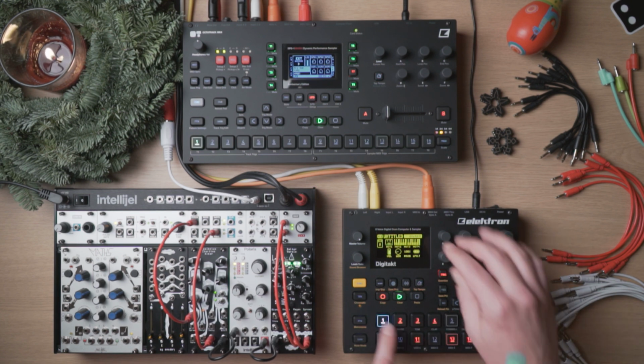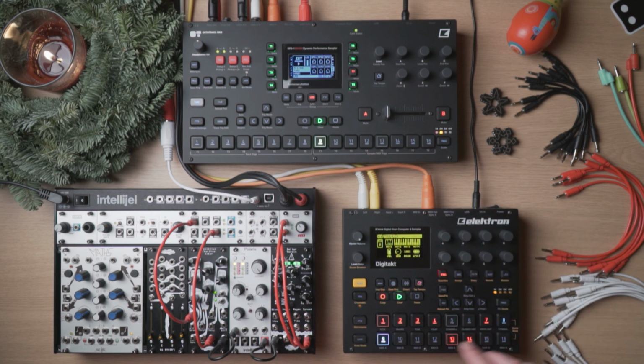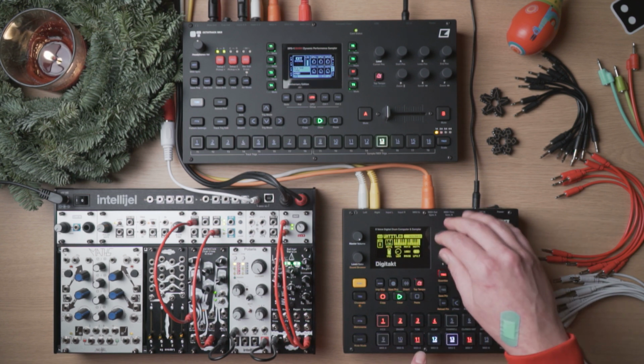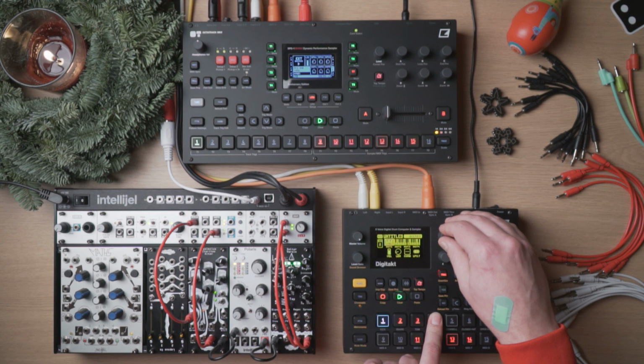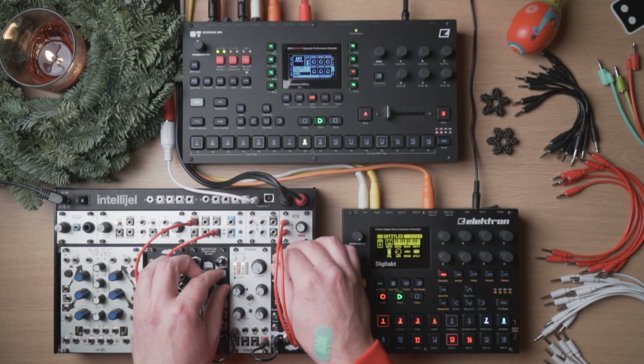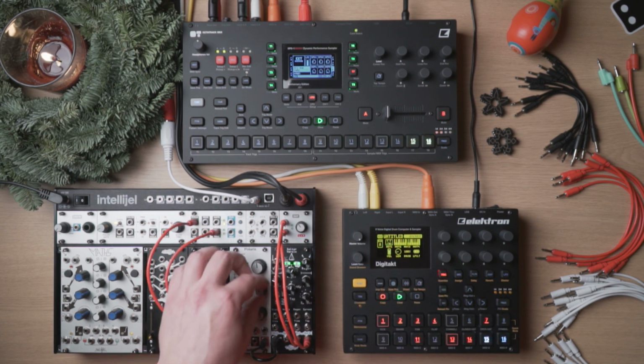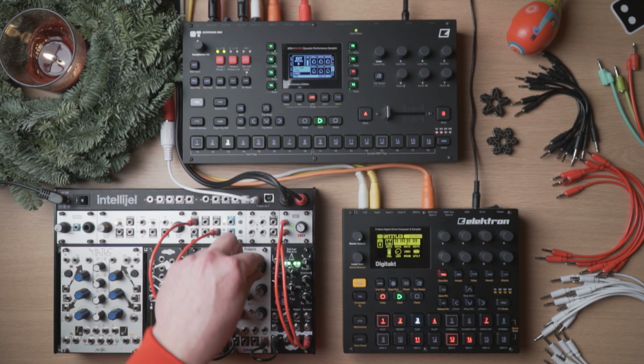Maybe not like this, but let's put it higher. Yeah, like this. And now something like that. Again, I'm not going for something complex. Nice.